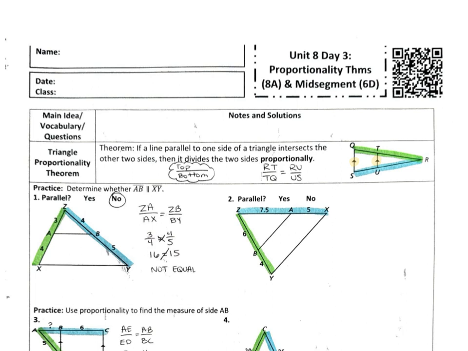If that's the case, then for this triangle the green side over the green side, the first green little segment, RT, divided by the second green little segment, TQ, the tops, will be exactly proportional to the bottoms, RU over US. So we have the two parts of the green divided by the two parts of the blue.